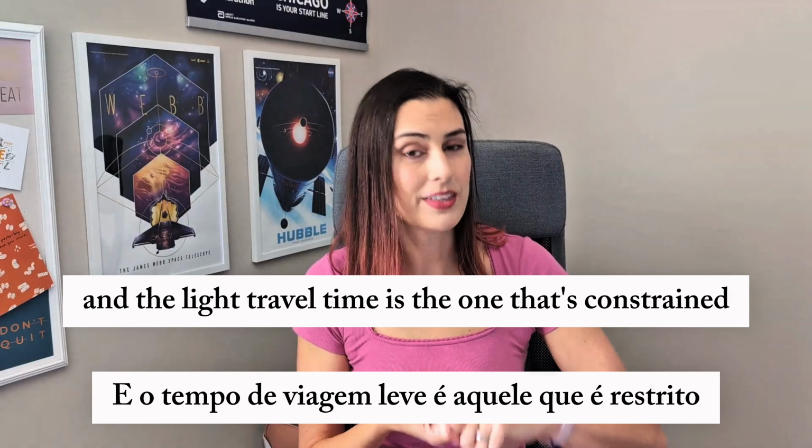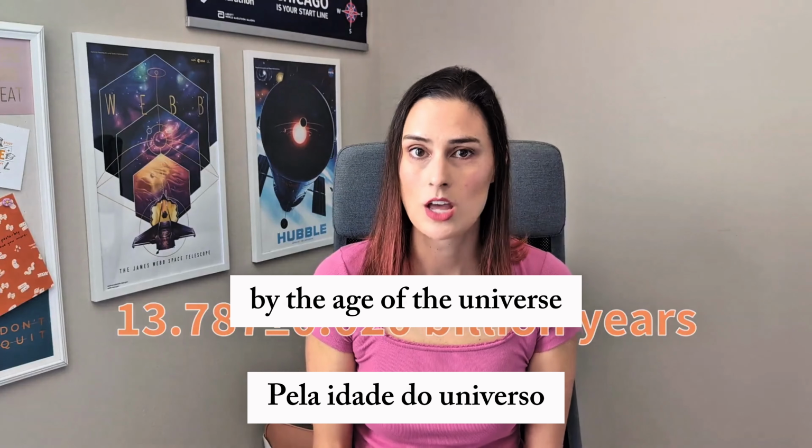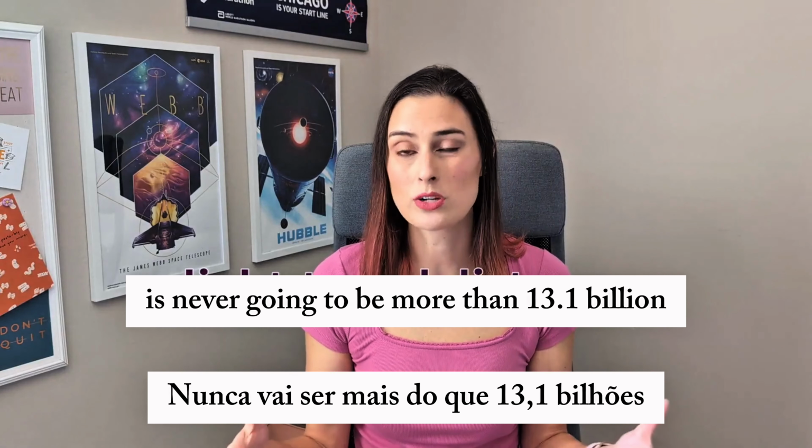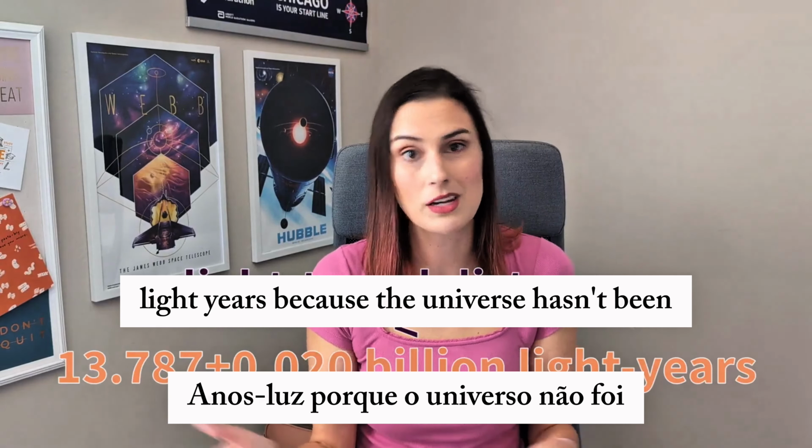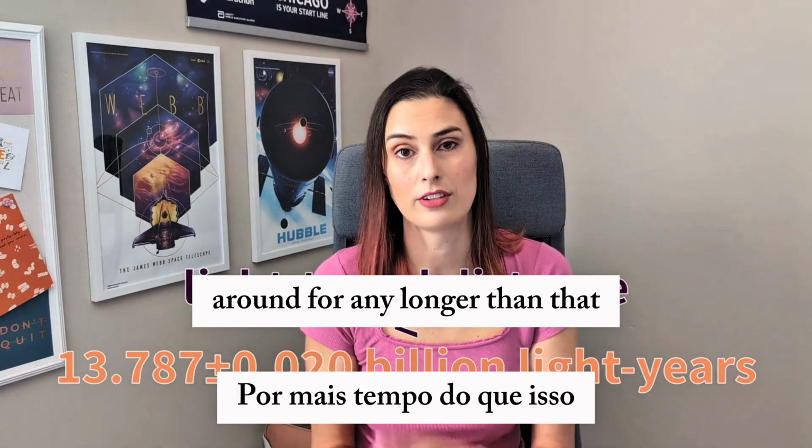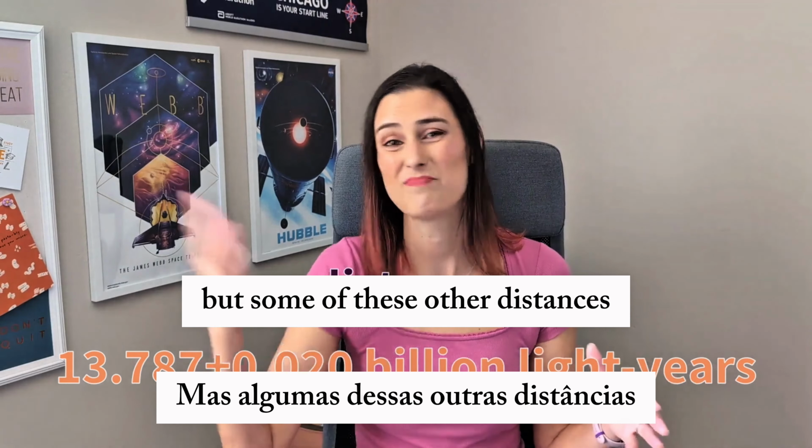And the light travel time is the one that's constrained by the age of the universe. So the light travel distance to an object is never going to be more than 13.1 billion light years because the universe hasn't been around for any longer than that for the light to travel. But some of these other distances, they can be more than that.